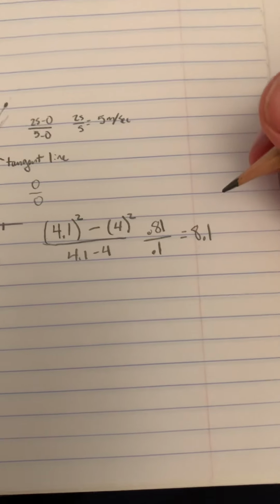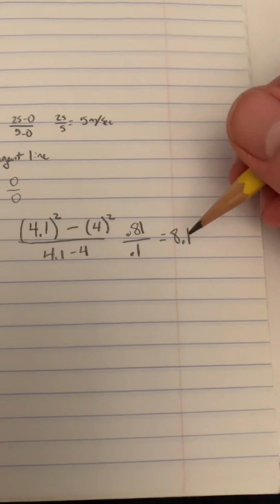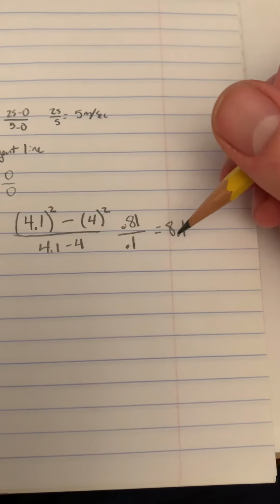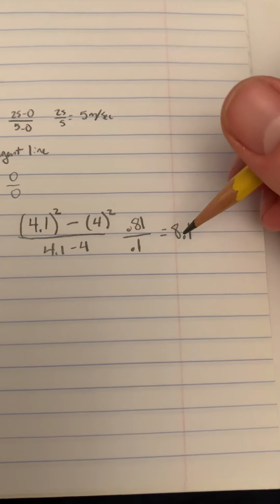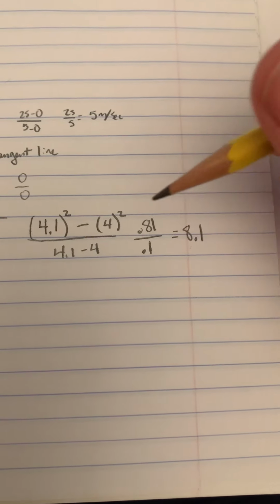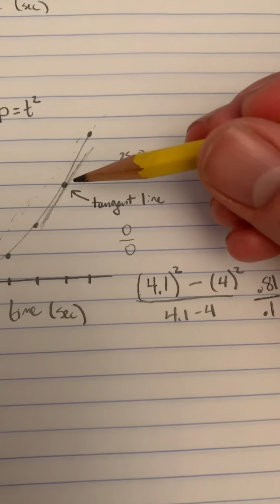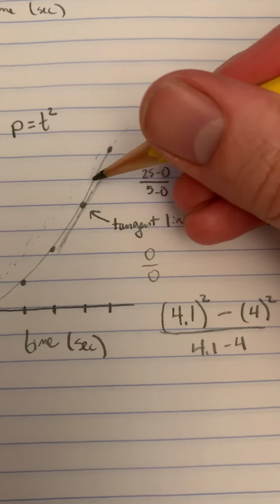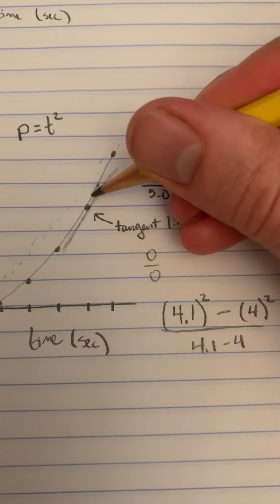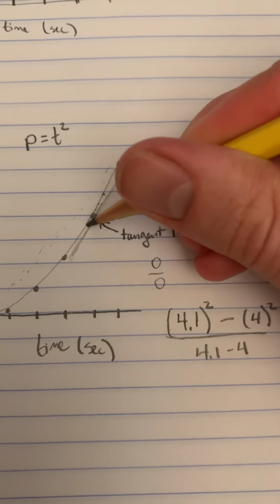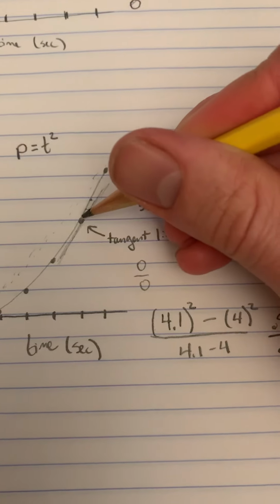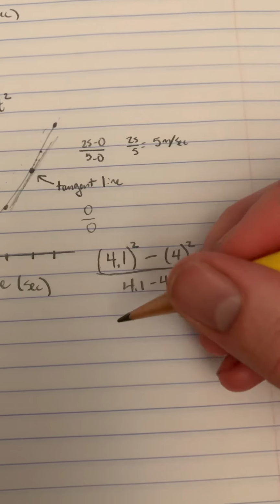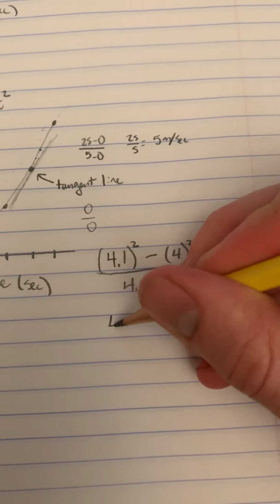8.1. But this isn't actually my instantaneous velocity. This is an approximation of my instantaneous velocity. And so what I'm going to do is make this 4.1 get closer and closer and closer to 4. Basically, I'm taking 2 points and I'm finding an average rate of change as those points get closer and closer together. The closer I make these points, the more accurate my approximation. So let's say instead of going from 4 to 4.1, I go from 4 to 4.01.